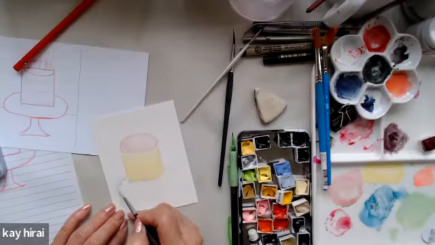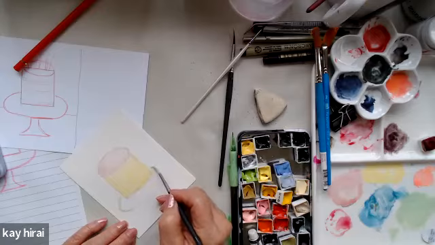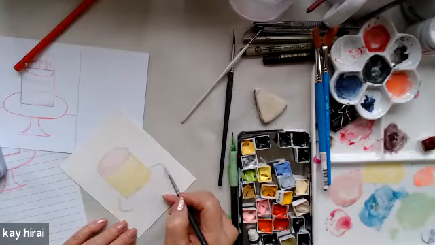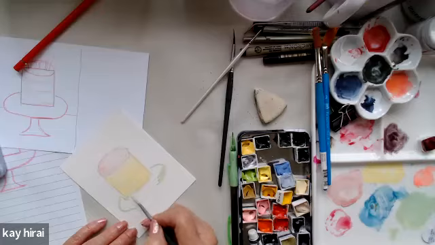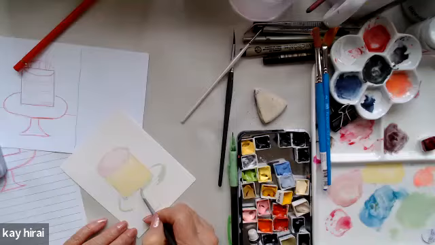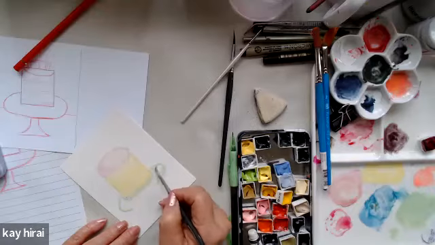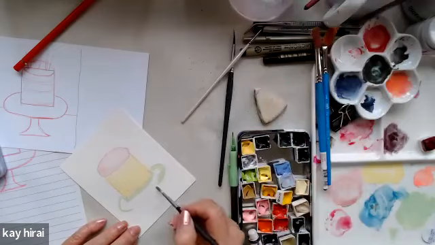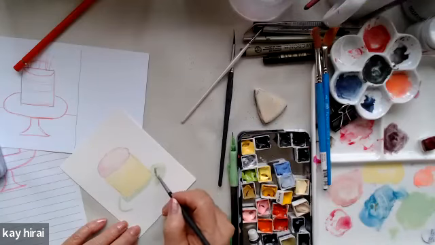And I'm going to paint this platter. And I don't want this cake platter to be really dark either, so I'm just barely touching the edge, but that's fine. But you have to make sure you get plenty of water on your brush so you can spread this color easier.